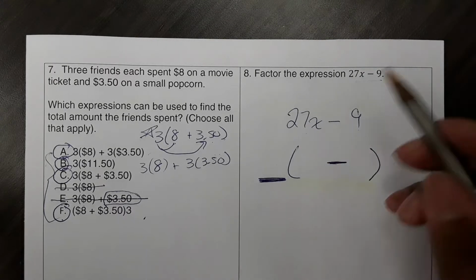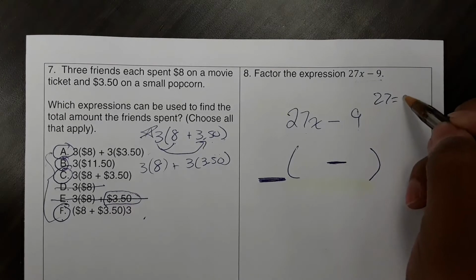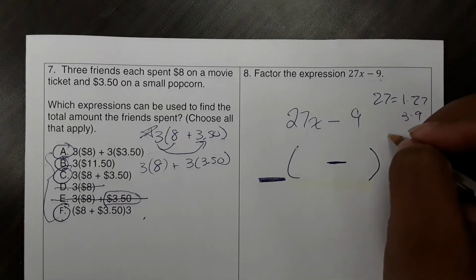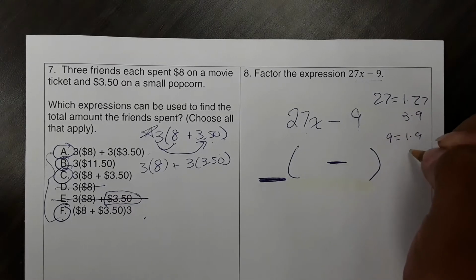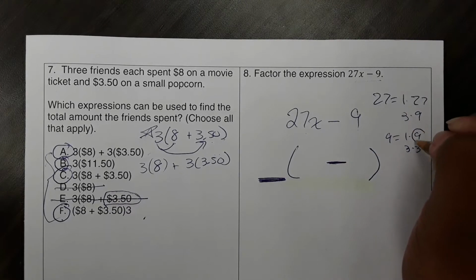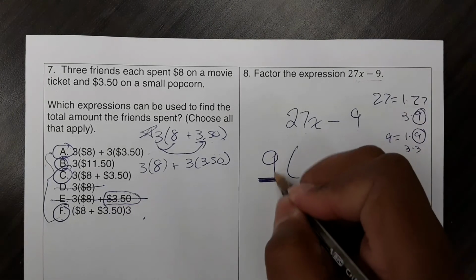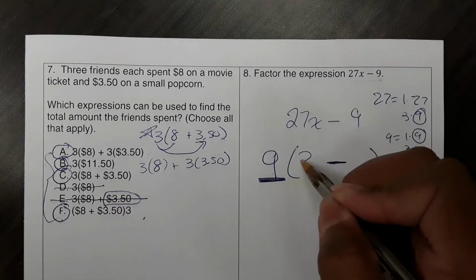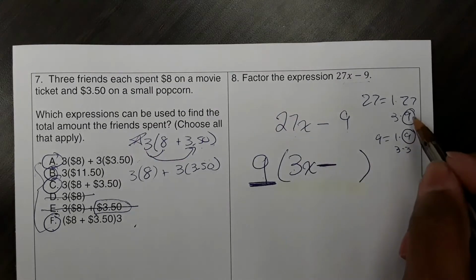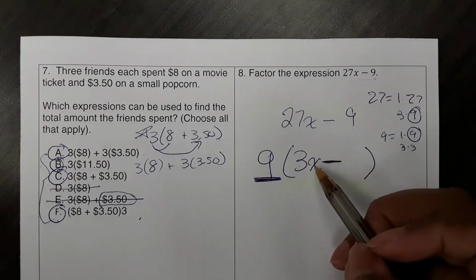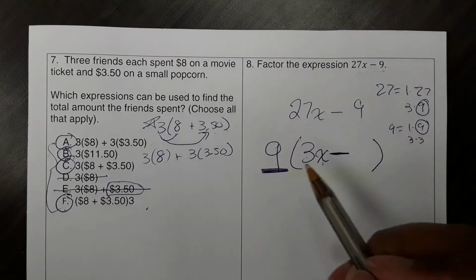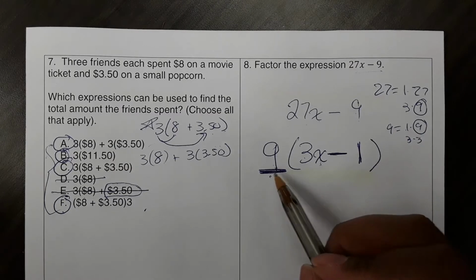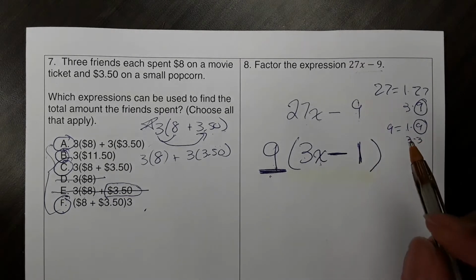So I'm thinking 27 can be made by doing 1 times 27 and 3 times 9. Nothing else. And 9 we can make by doing 1 times 9 and 3 times 3. So when I look for a common factor, I see 9, so I can take out 9. If I take out 9, 9 times what gives me 27x? It'd be 3x, because 9 times 3 is 27. And for the x, can't take it out, so it stays inside. And 9 times what gives me 9? That would be 1. So my first option would be 9 times the quantity of 3x minus 1.